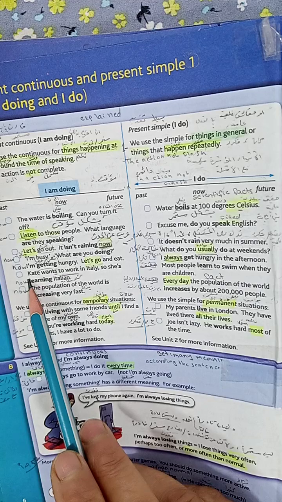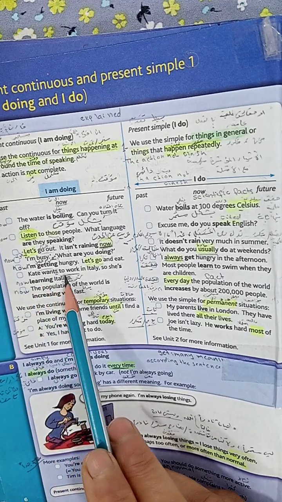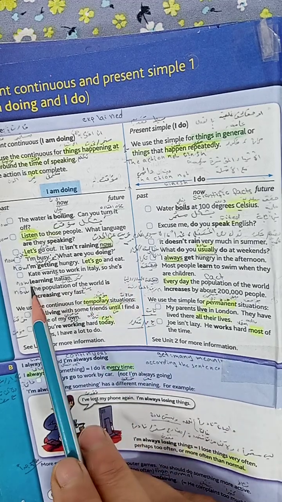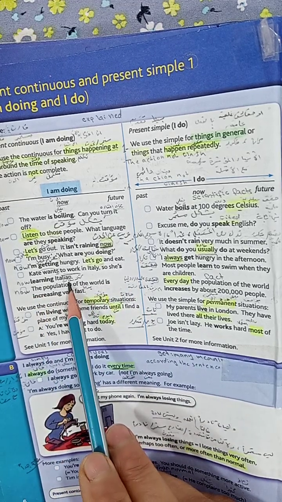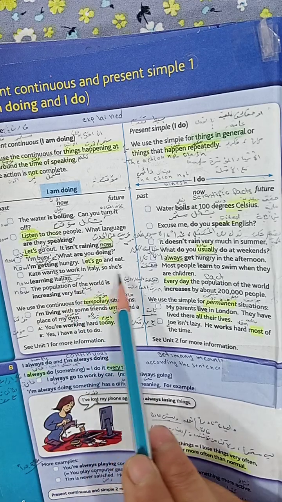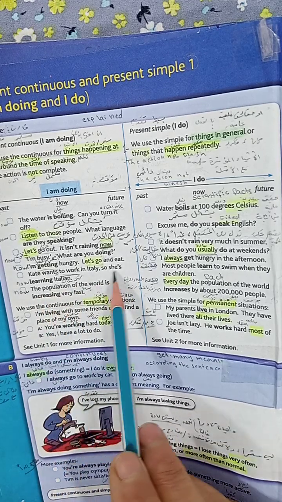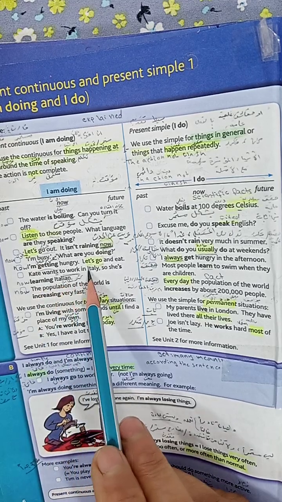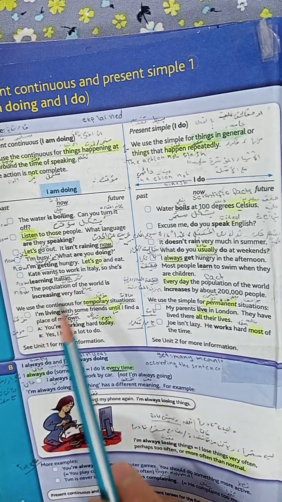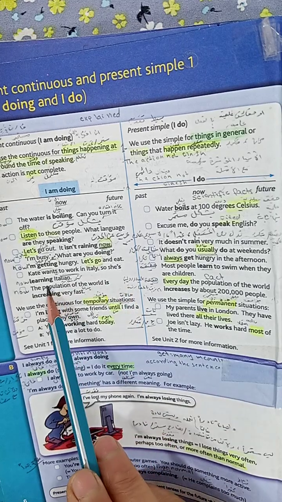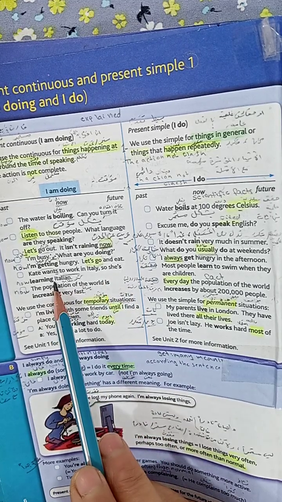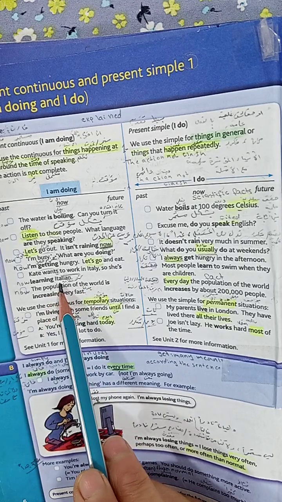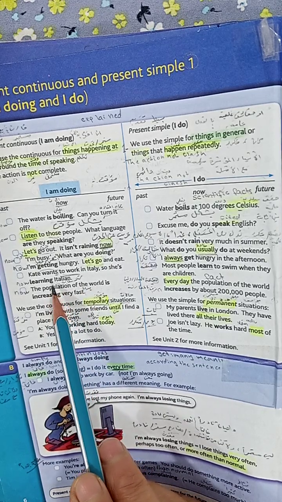Something general, something happening repeatedly. Kate wants to work in Italy, so she's learning Italian. Why is she learning Italian? Because she wants to work in Italy. This is something happening now, and it will be temporary.